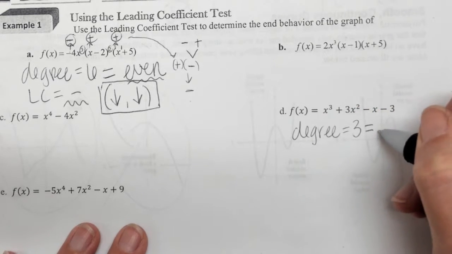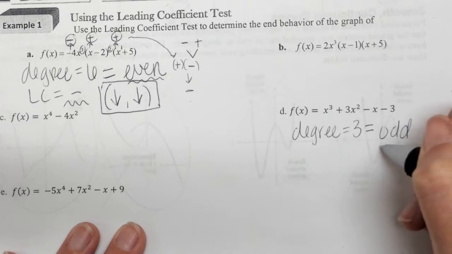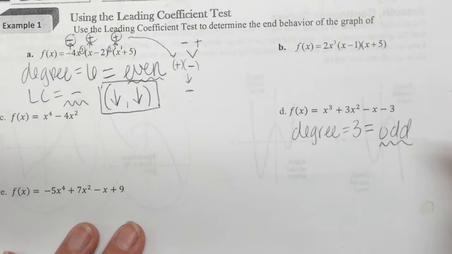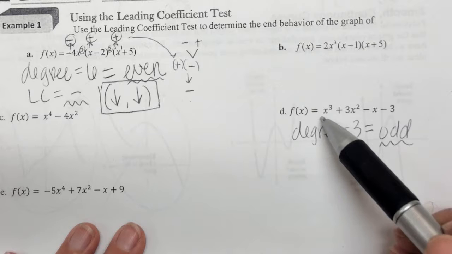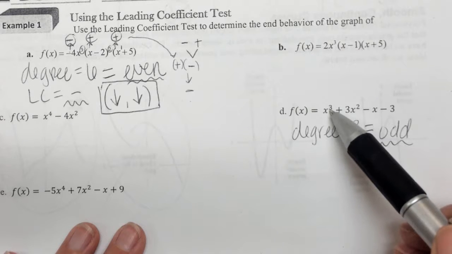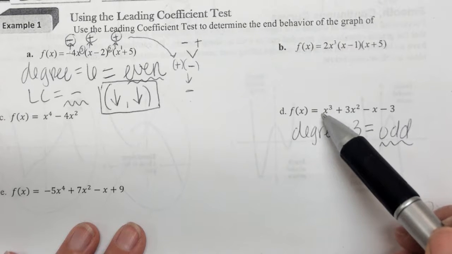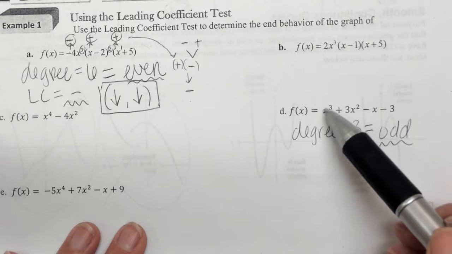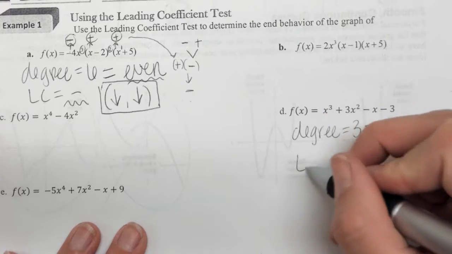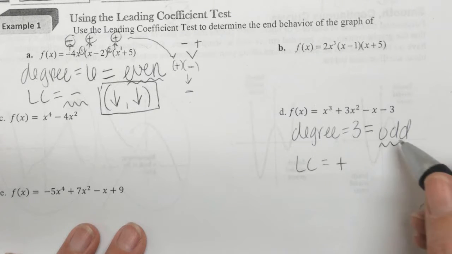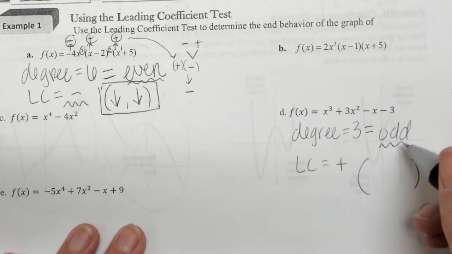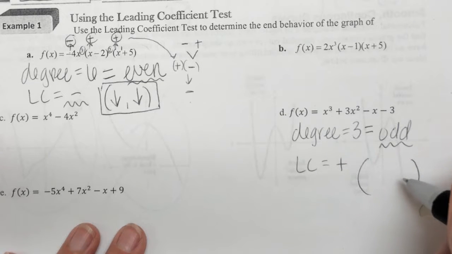So that means this is what type of function? Odd, because 3 is odd. And this one, we don't have to worry about the sign of each one. The leading coefficient is going to be the one with the highest exponent. So leading coefficient here is 1. Again, we don't care about the number. We just care that it is positive. Leading coefficient is positive. So when it's an odd function, you know the end behaviors are going to be different. It's going to be going different on both sides.